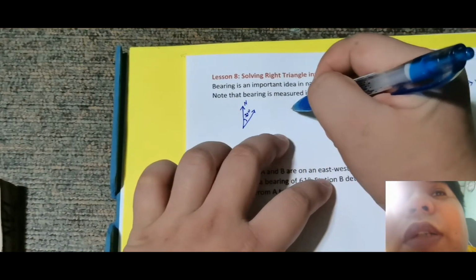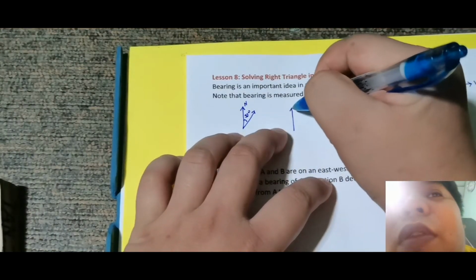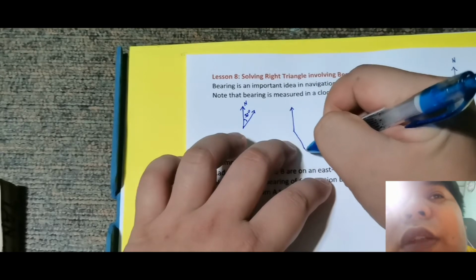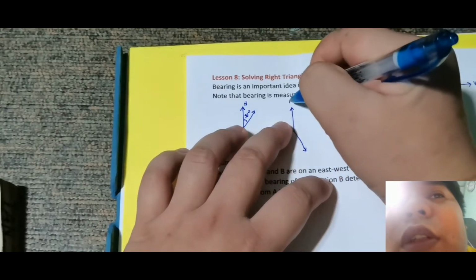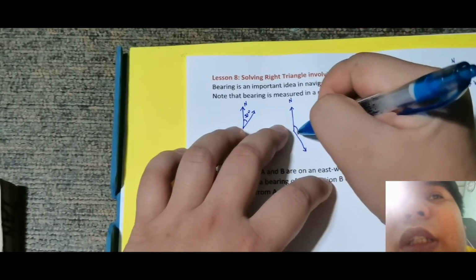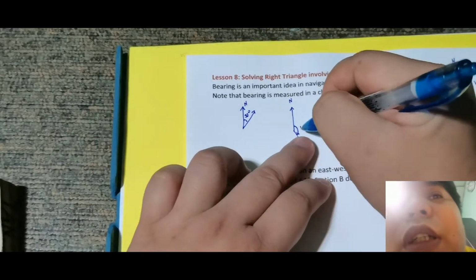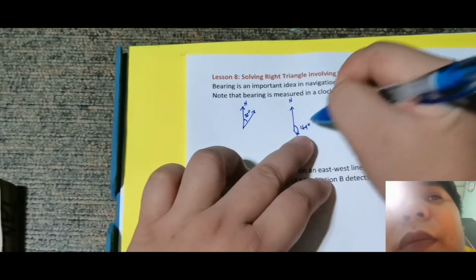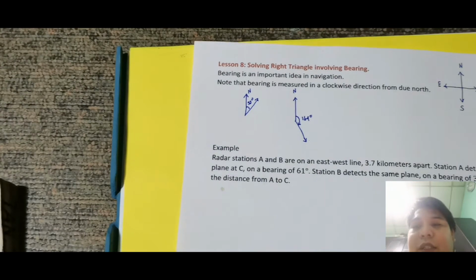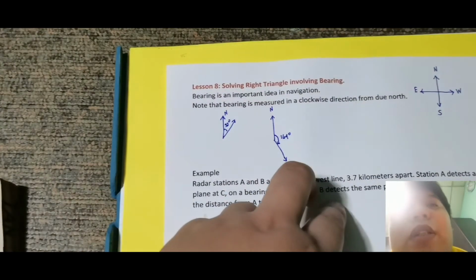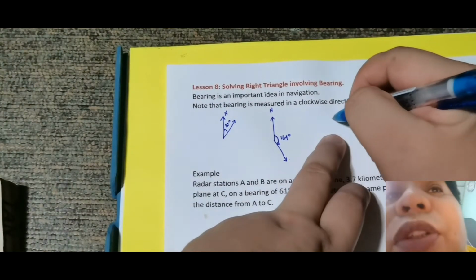Then another example ay ito. Ganyan, so this is north. Ito yung kanyang terminal side. Assuming this is 164 degrees. Then syempre, pwede pa siyang sumagad, so for example umabot siya ng ganito.